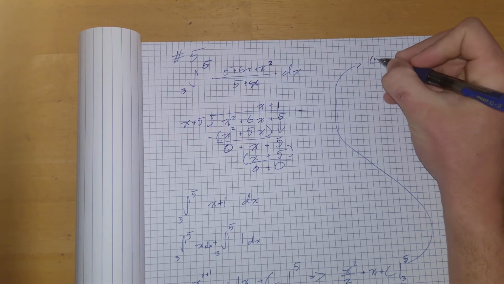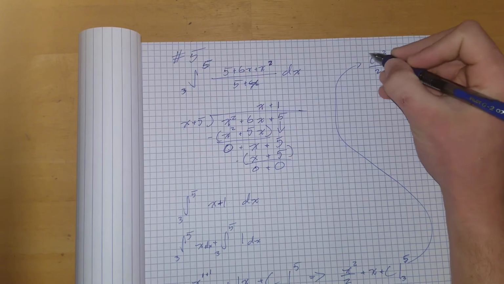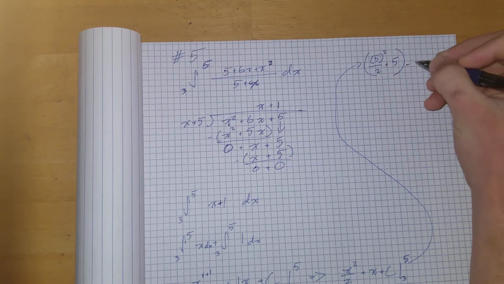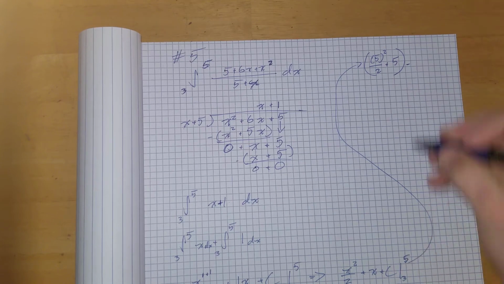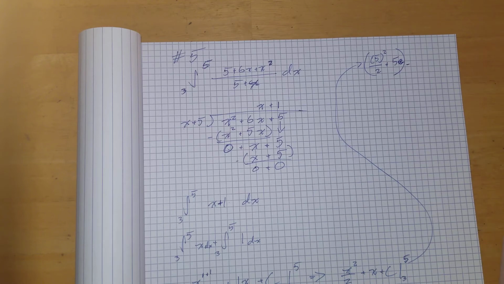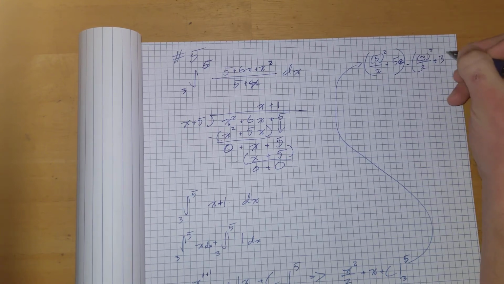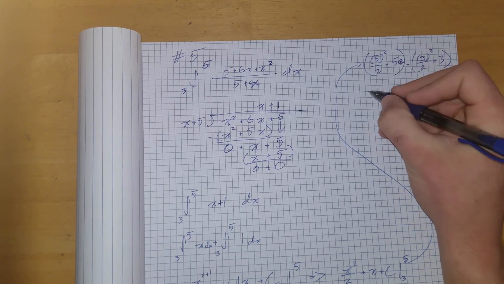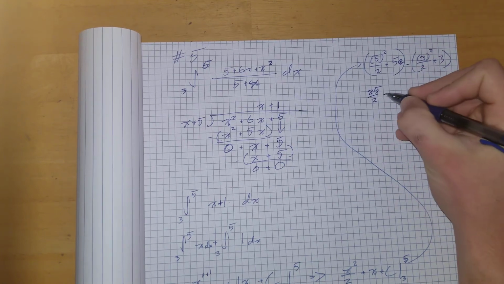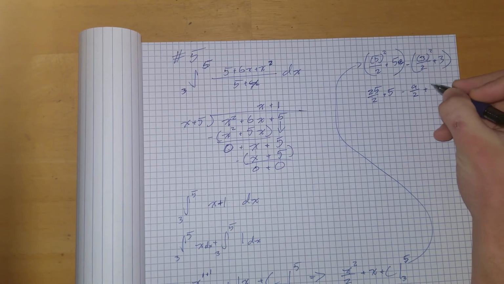So 5 squared over 2 plus 5 minus, and again, the c's, you could put a plus c here, but c minus c is just 0. So I don't write the c's, but you can write them if you'd like. 3 squared over 2 plus 3. So 25 divided by 2 plus 5 minus 9 over 2 plus 3.